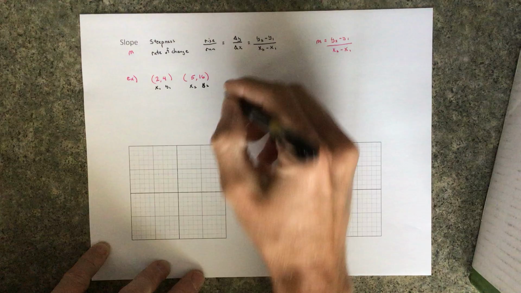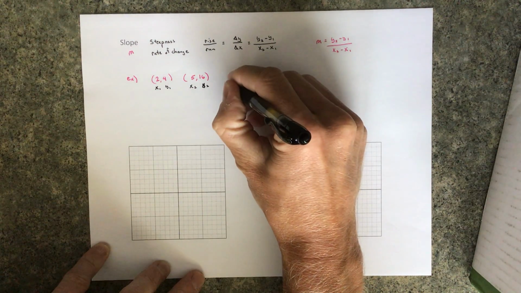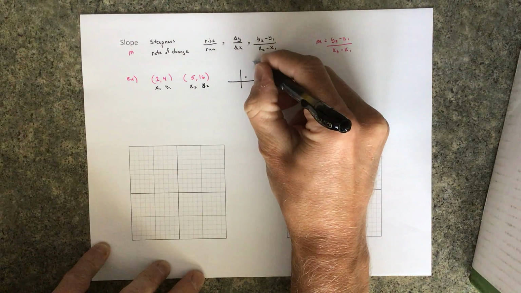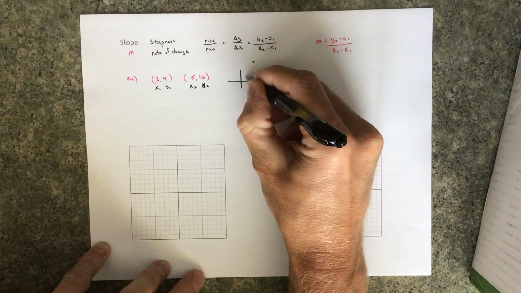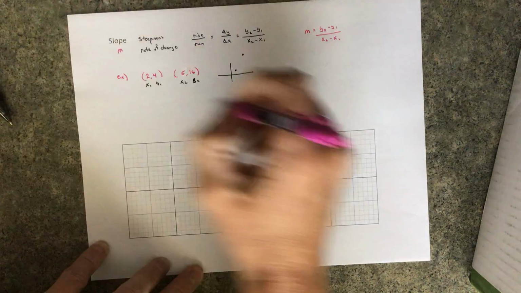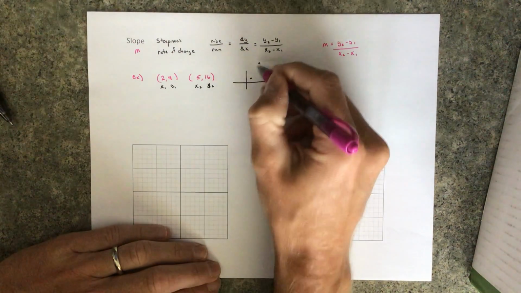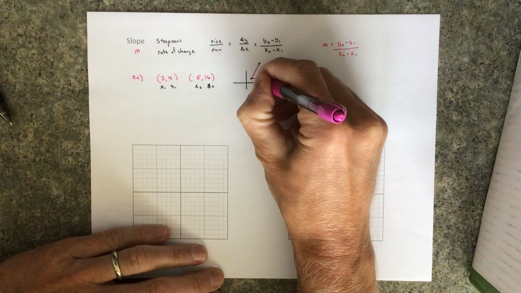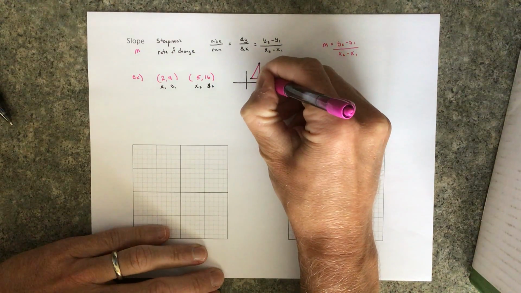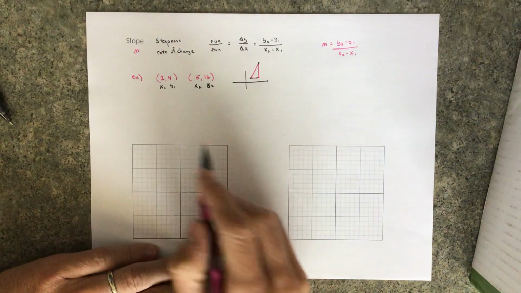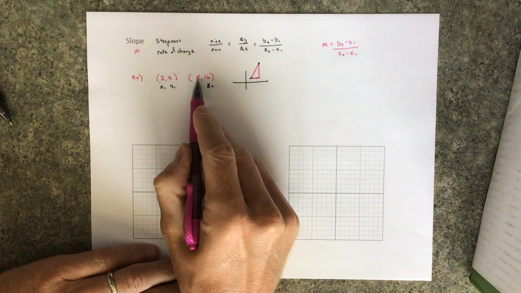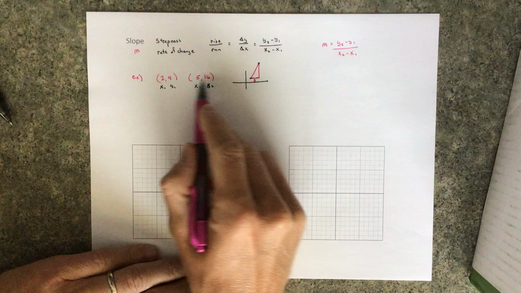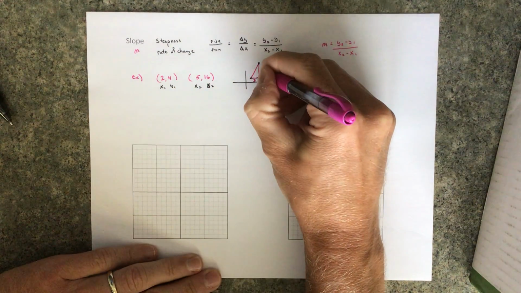And if we plotted them on a graph, we could do that. So it'd be like 2 and 4, and 5 and 16, and it would look something like that. And the slope is how steep this line is. And if we wanted to count, we could look at the rise and the run. And again, without even doing any math, if we were at 2, we went over to 5. That's a run of 3 over. And then 4 all the way up to 16 is up 12.